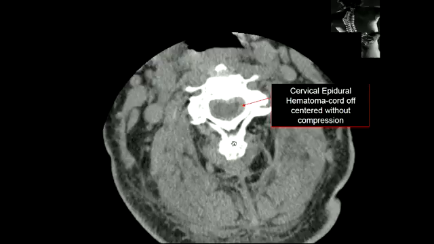And on CAT scan, if you look really closely, the spinal cord is the darker gray. This whiter area here, lighter area, is actually a hematoma, seen better on MRI, but actually you could see it on the CAT scan. So he has a cervical epidural hematoma, and that has pushed his spinal cord from this side to this side.